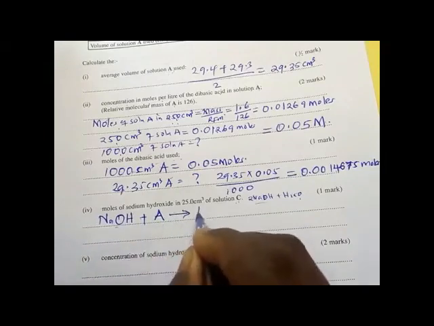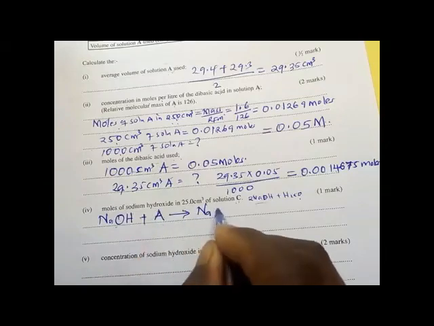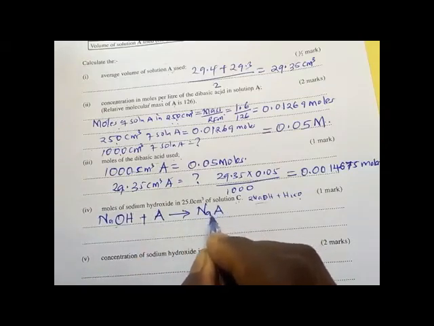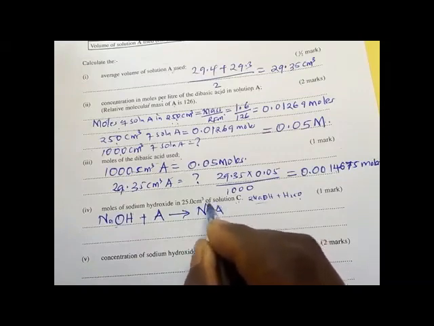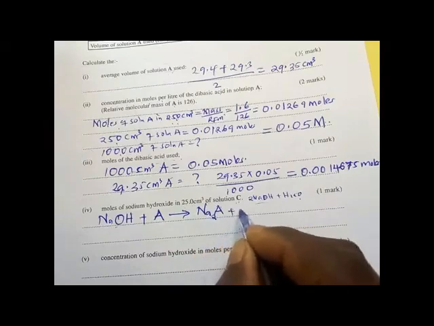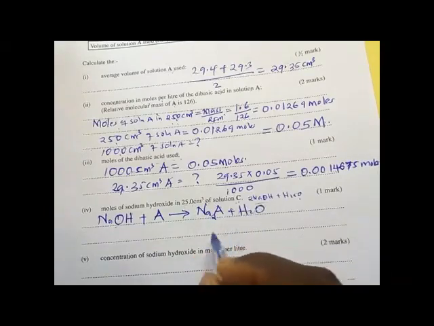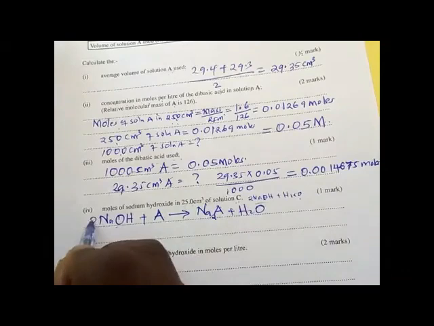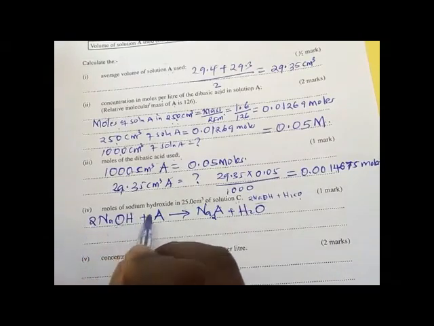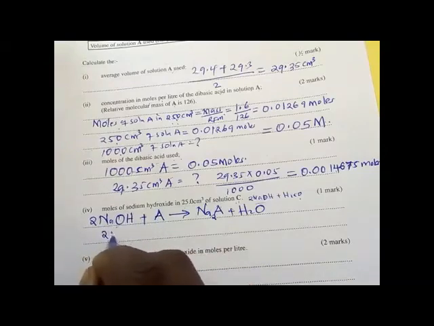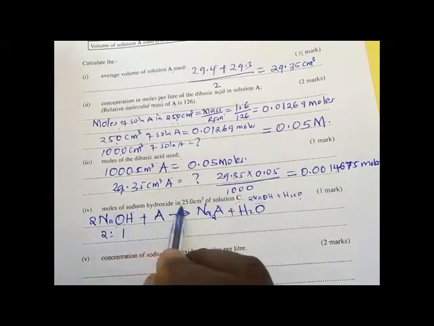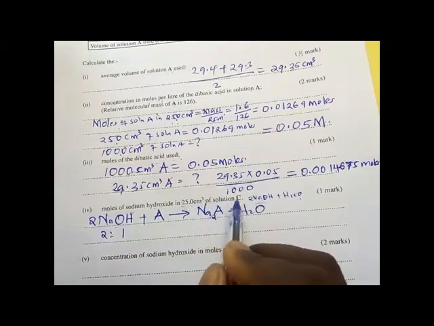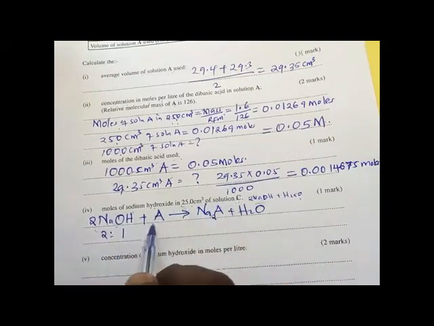It is going to form sodium A. But A will put 2 here because the difference here is 2. The difference to sodium is 1, and then it will form water. So because of this 2, we put 2 here. That tells you that the ratio for the sodium and the A is going to be 2 to 1, right? So the number of moles of sodium hydroxide in 25 of solution A will be twice the number of moles of A.